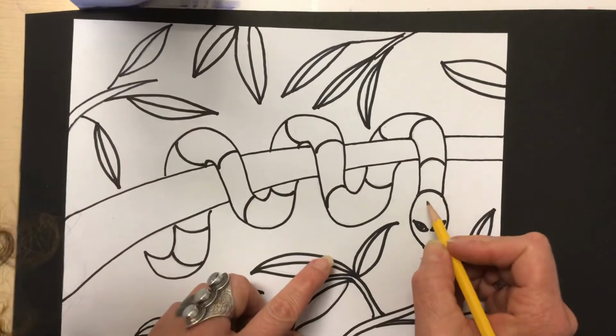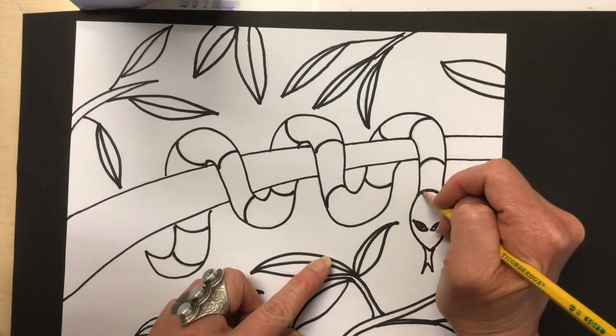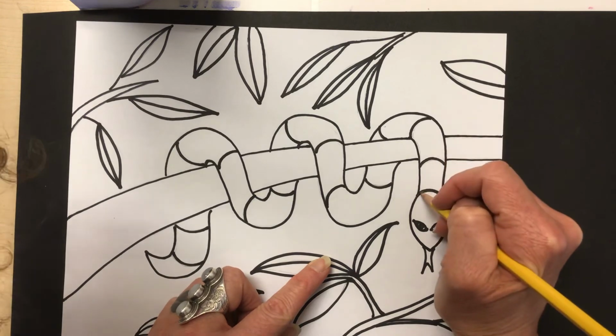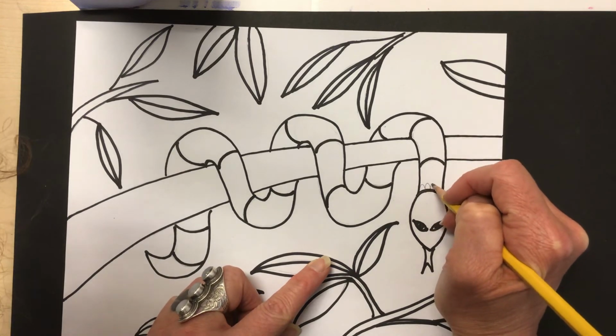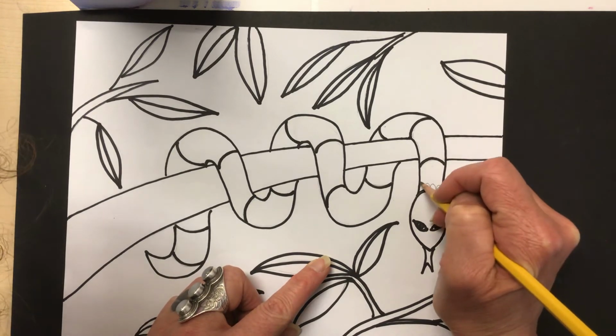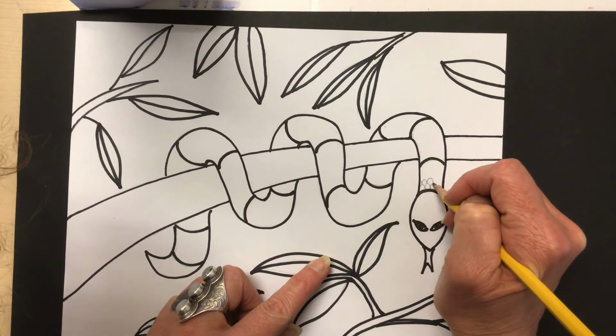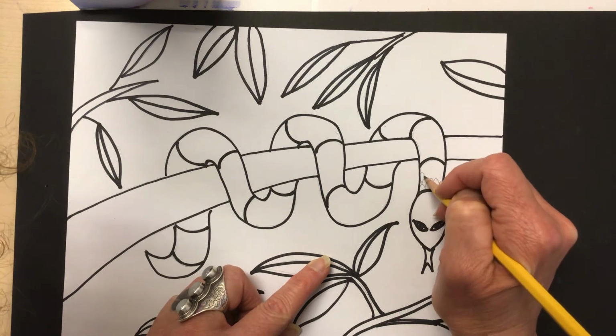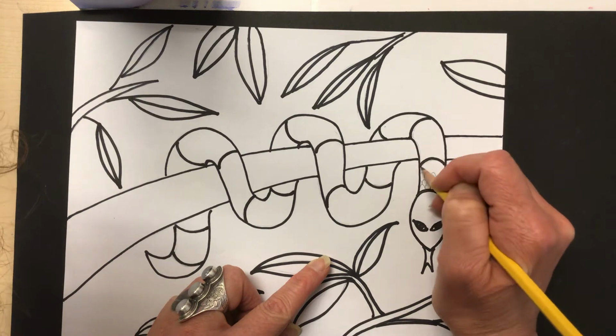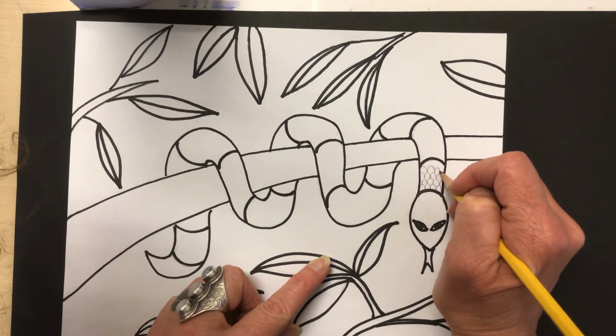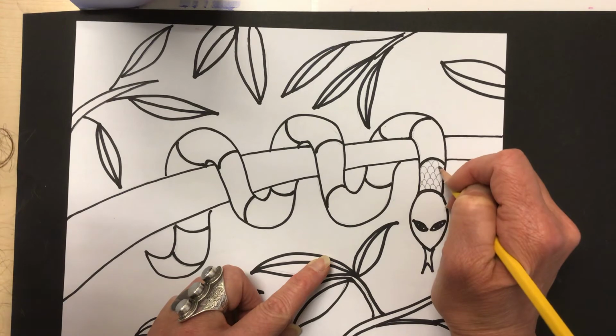All right, so I'm going to come back to the fish scale, or the snake scale pattern in this case, and I'm just going to start making that bumpy line. And then I'm going to come back. And so again, it's just making another pattern on top of the one that we've already done.